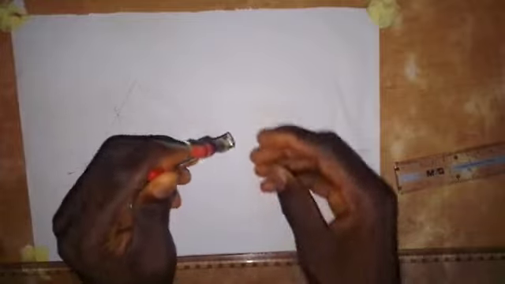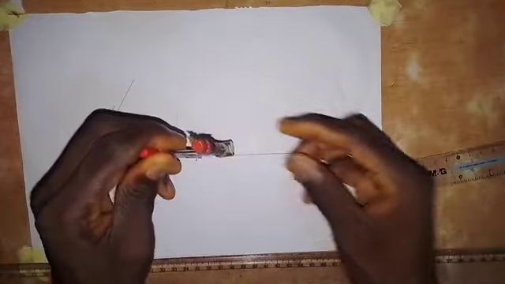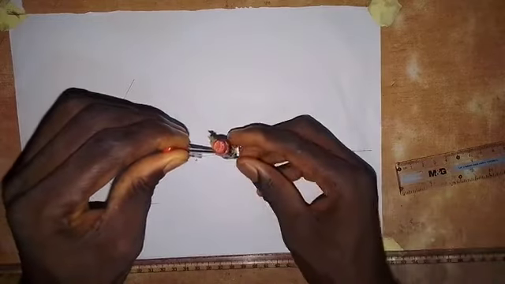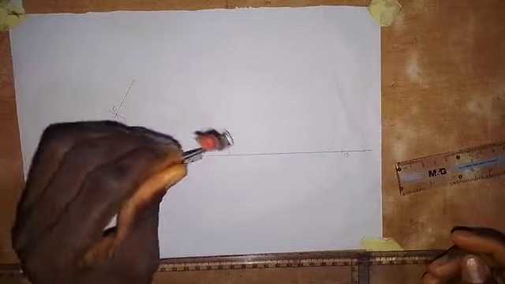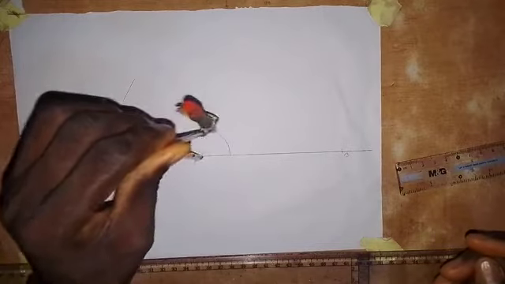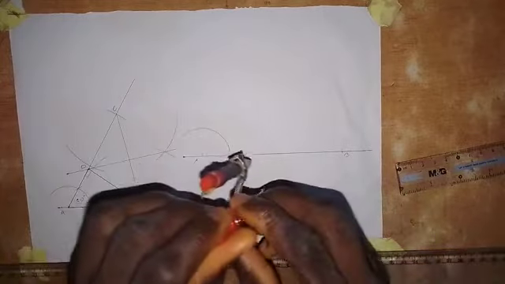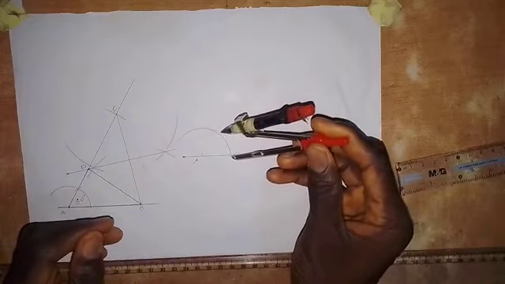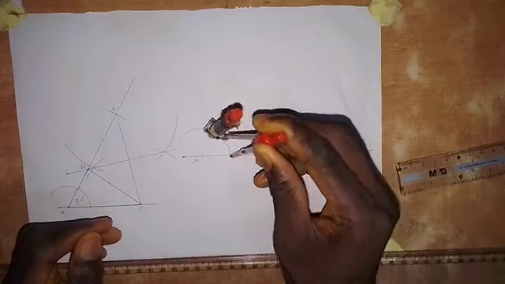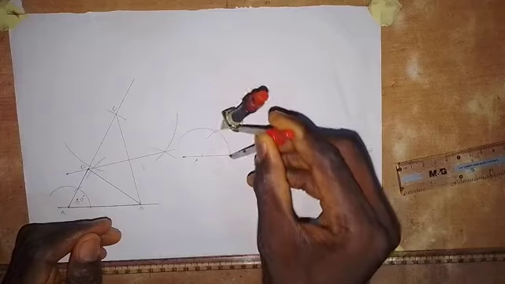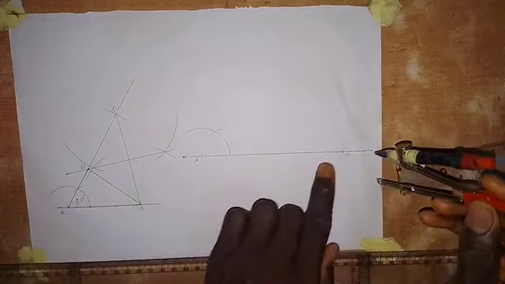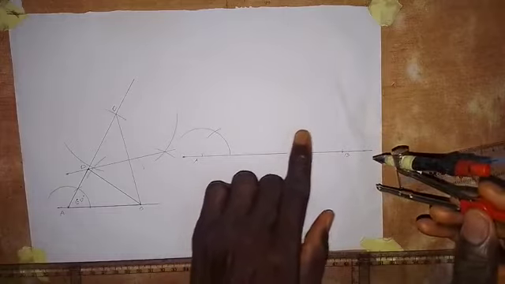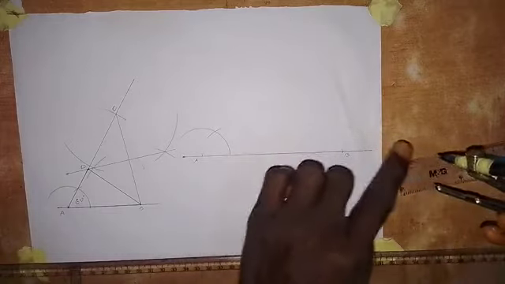To construct angle 60 degree at this point, I will extend the pen point on my compass to a convenient radius. So I'm going to draw an arc like this. With the radius of this arc, I will put the pinpoint here where the arc touches line AB, and then I will make an arc here like this. We have this now. Let's construct angle 45 degree here. The angle is going to be inside here, not outside here.